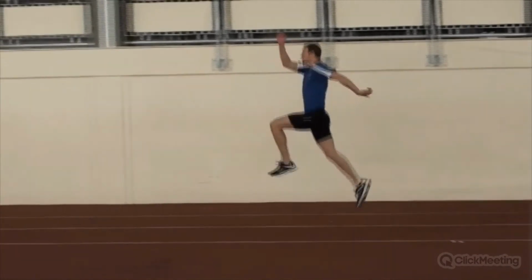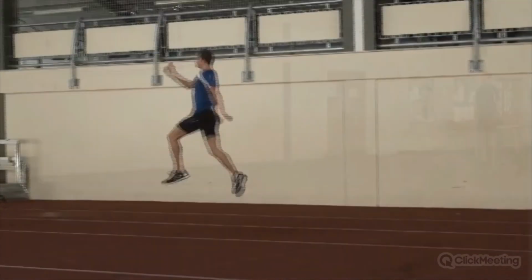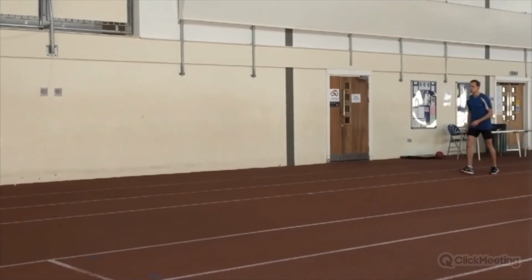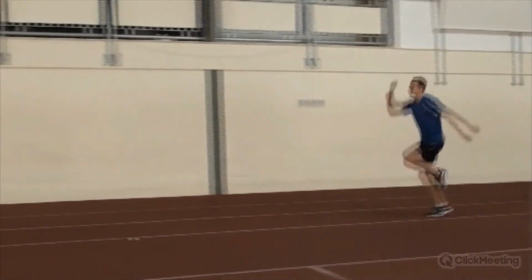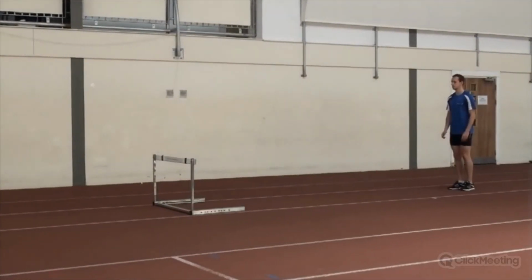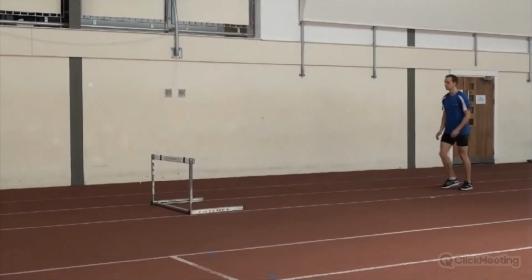Again, now we're looking at, rather than skipping, a one stride takeoff. And this athlete's a hitch kick, so we're looking at those initial arm exchanges at takeoff. What we're going to do now is, again, a one stride takeoff. So rather than having the free leg going over the side of the hurdle, we're now asking the athlete to go directly over the hurdle.